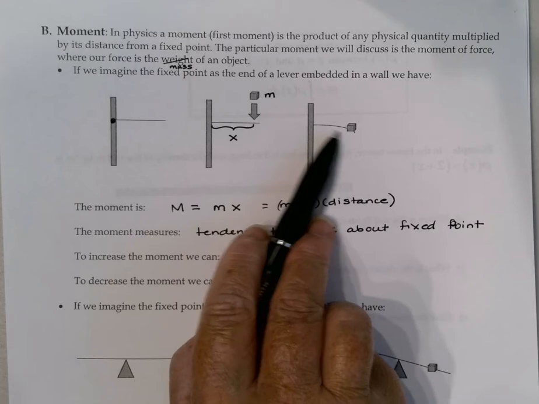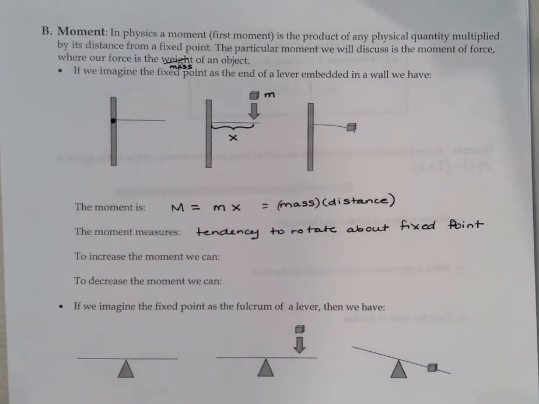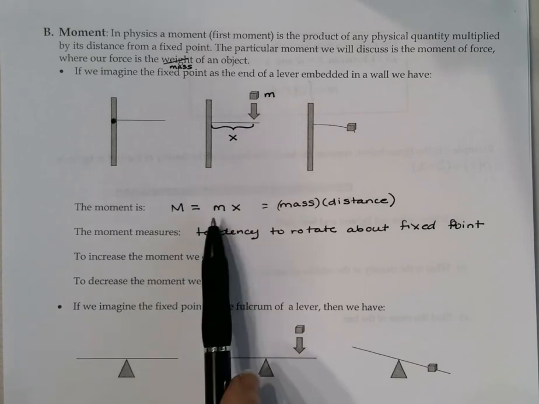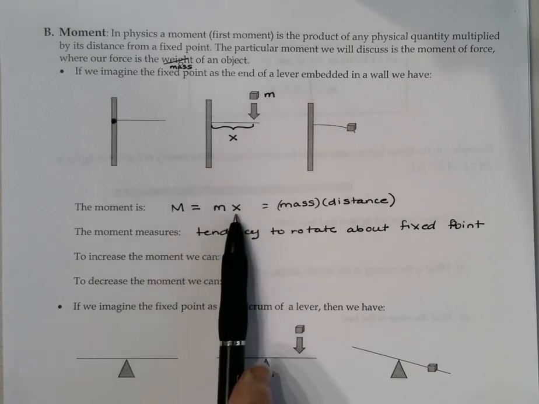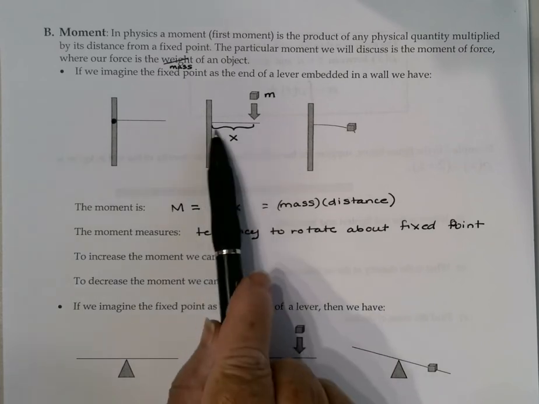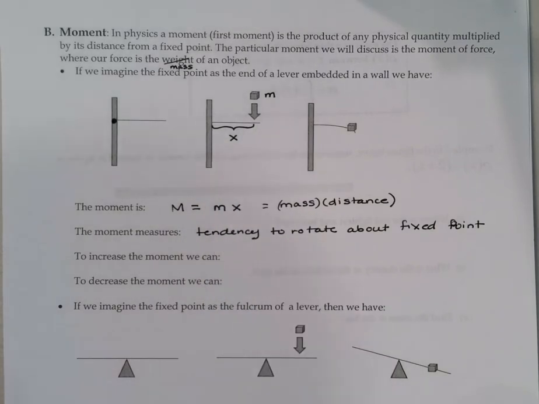We might see that as the bend in a board, or as we'll see down here a little later, if it's more of a seesaw situation, you could see it as the tendency to tip around the fulcrum. When you think about the two quantities involved in the calculation, you can see that to increase the moment, we can either make M bigger or we can make X bigger, right? We could either use a heavier weight, more mass, or we could put it further out from the fixed point.